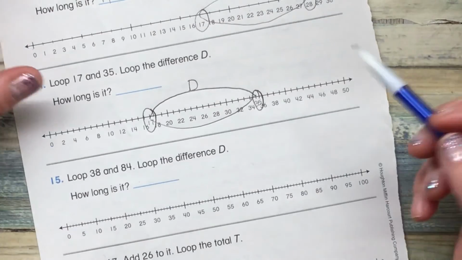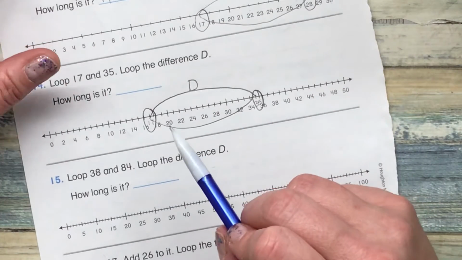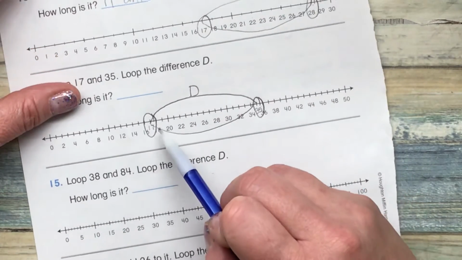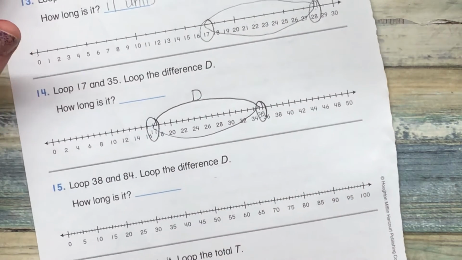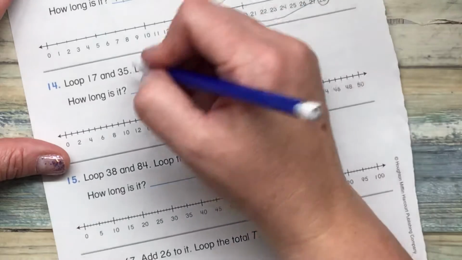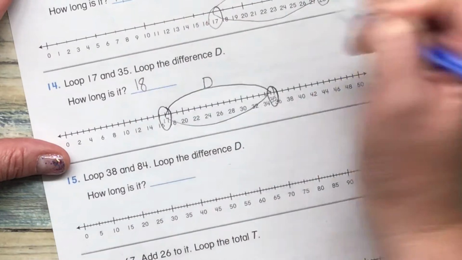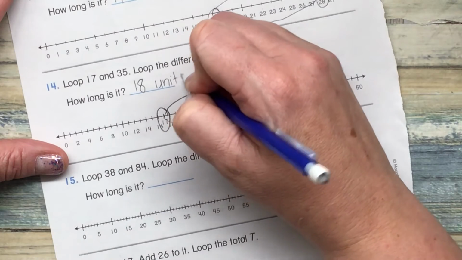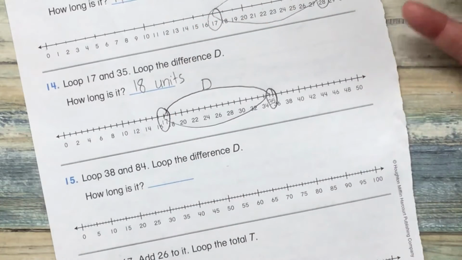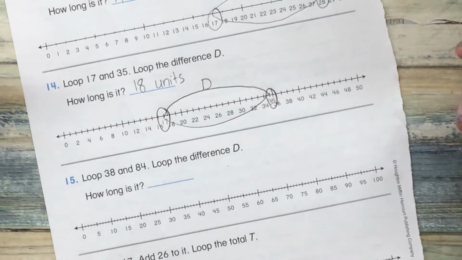So once again, let's count it up and go ahead and type it in the chat once you have it figured out. Yeah, 18. Once again, they didn't tell us the unit of measurement, so we just call it 18 units.